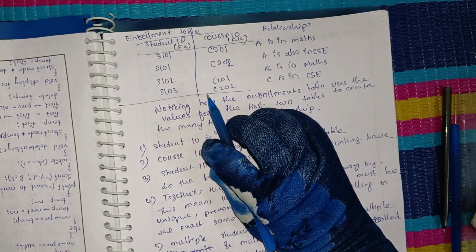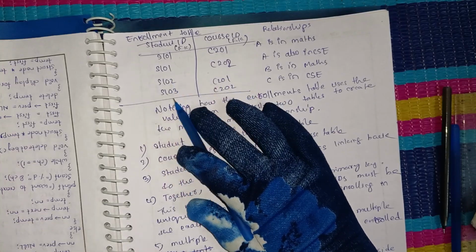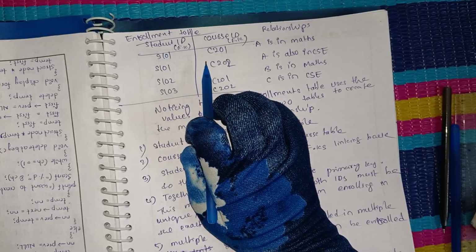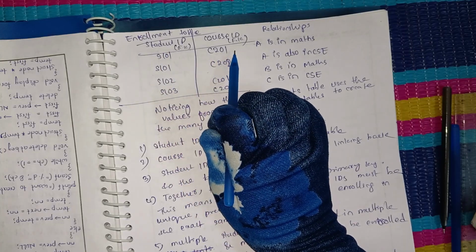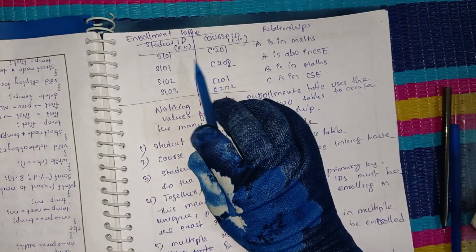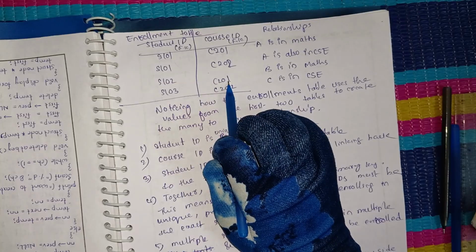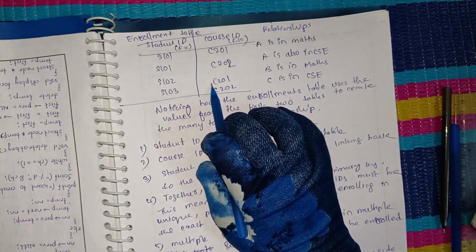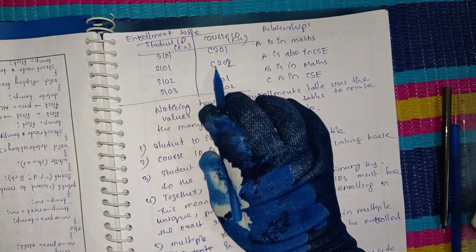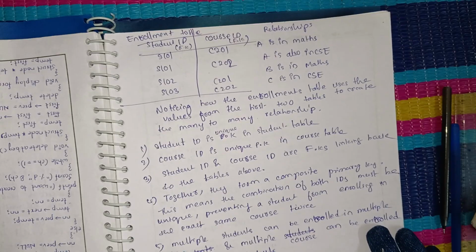In the primary key definition we have studied that the owner should be unique for every partial key value. So here we can see that C201 and C201 have unique owners S101 and S102, and C202 and C202 also have unique owners.